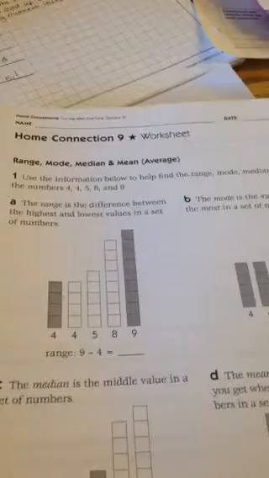That is what you're going to be doing for homework tonight. You're going to be looking at home connection number 9, which asks you to use the information below to help you find the range, the mode, the median, and the mean of a set of numbers. So on this page, you're looking at the range, mode, median, and mean for these set of numbers. And on the subsequent pages, you'll be finding the range, mode, median, and mean for other sets of numbers.